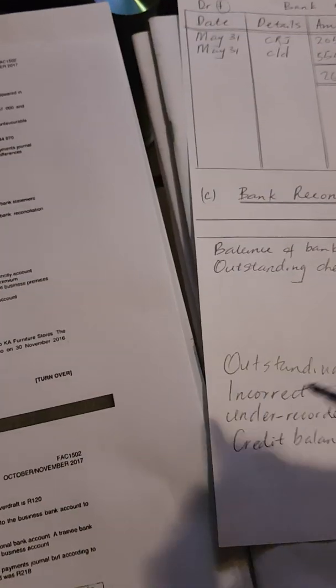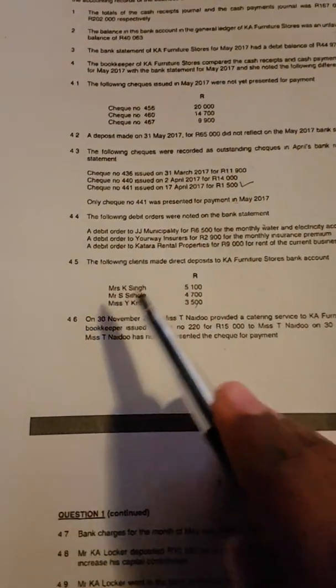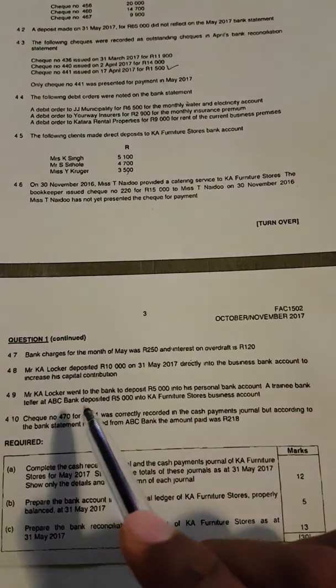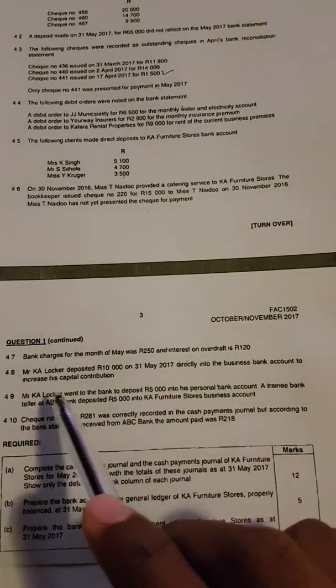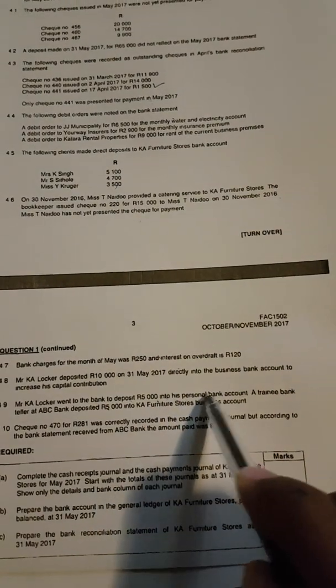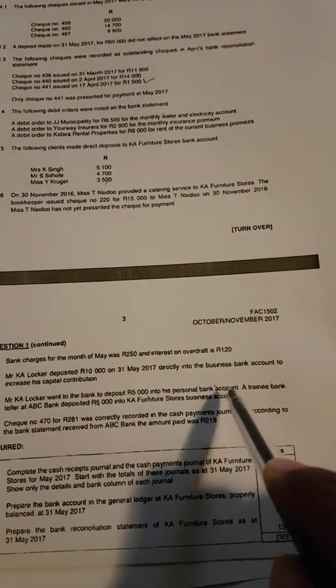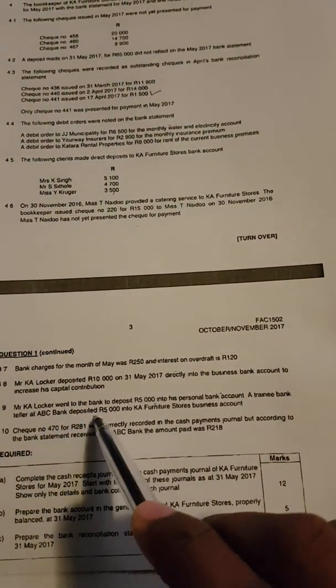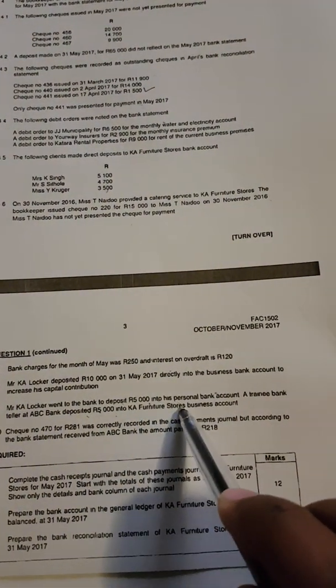And then we have incorrect deposits. In our situation here, Mr. K.A. Locker went to the bank to deposit 5,000 into his personal bank account. A trainee bank teller at ABC Bank deposited 5,000 into K.A. Furnitures.